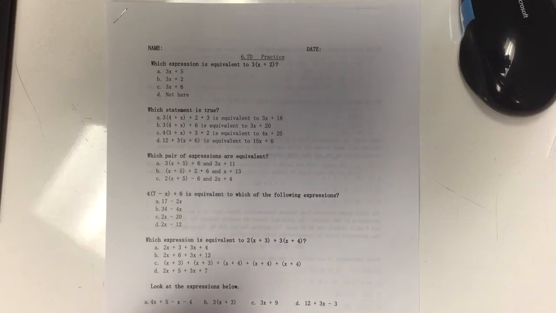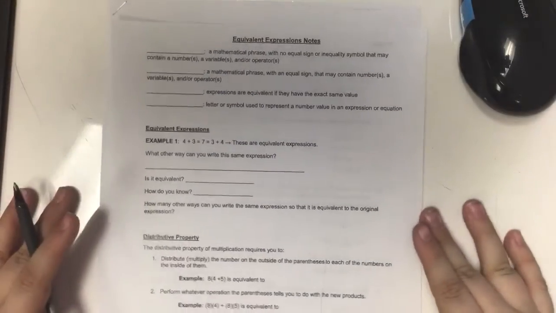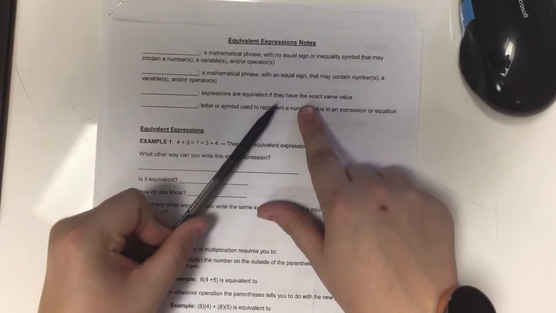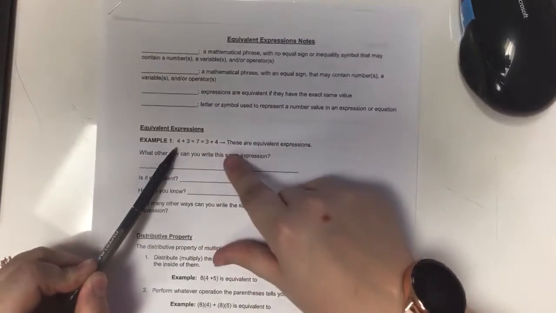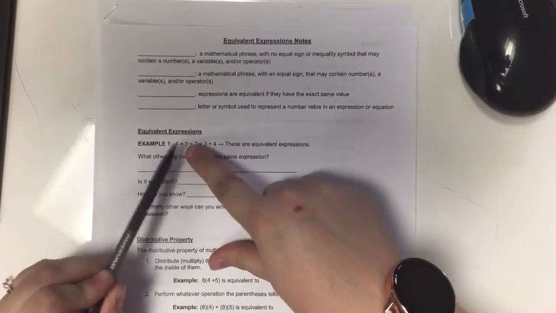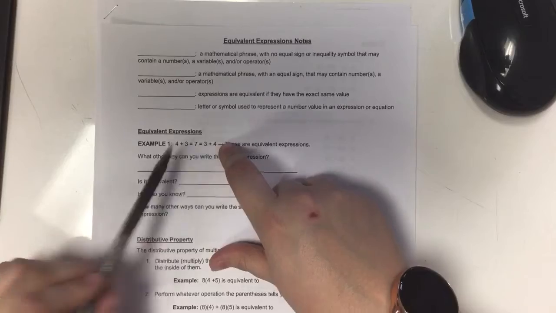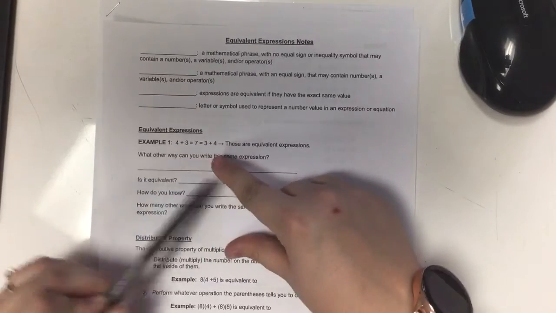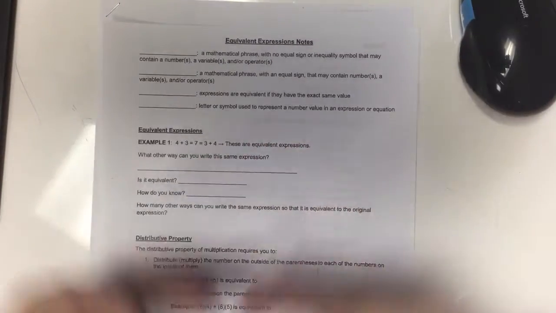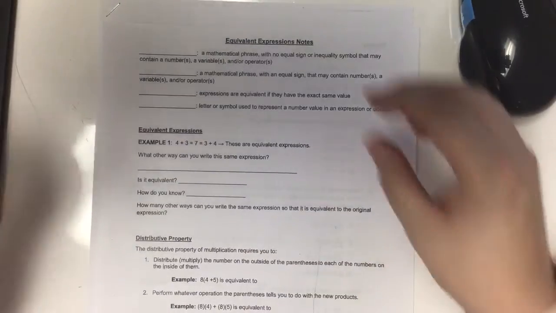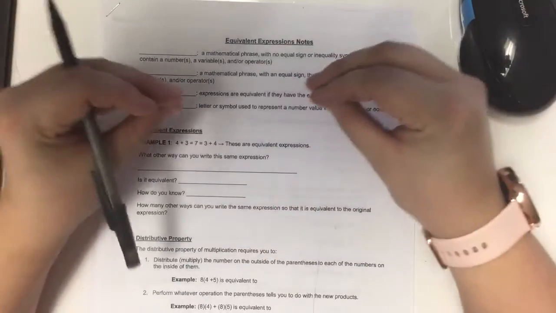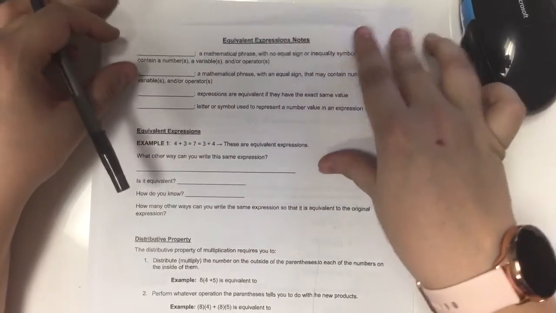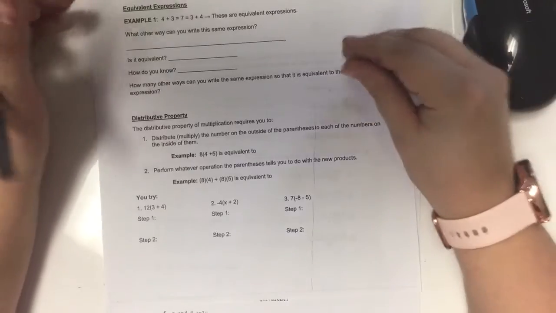If you don't remember, this is what we went over on Friday. So we talked about how an equivalent expression is when they have the exact same value and no equal sign. So other ways to write equivalent expressions is basically 4 plus 3 is 7, 3 plus 4 is 7, 5 plus 2, 2 plus 5, 1 plus 6, 6 plus 1. They all equal 7. So we're making sure that we understand as long as it has the same value, they are equivalent.